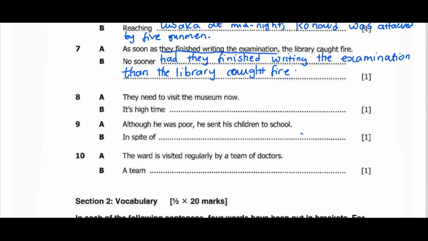Okay, so now we move on to question 8. They need to visit the museum now. So it's high time they visit the museum.